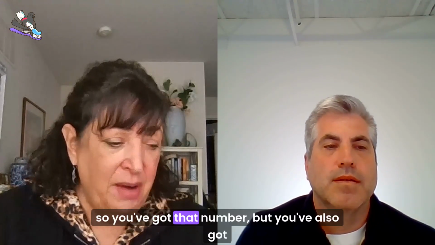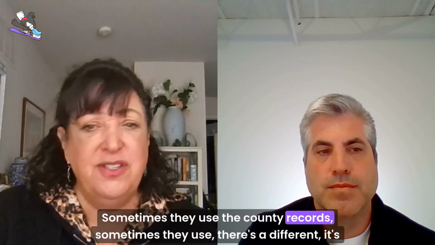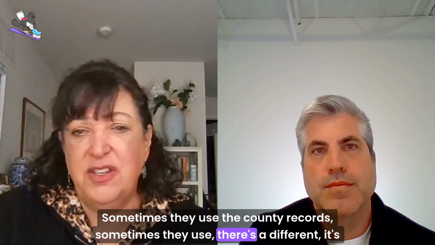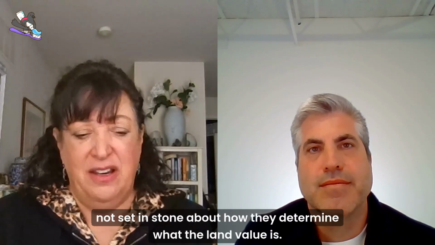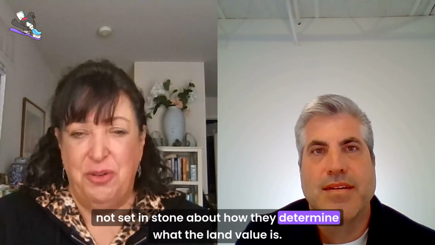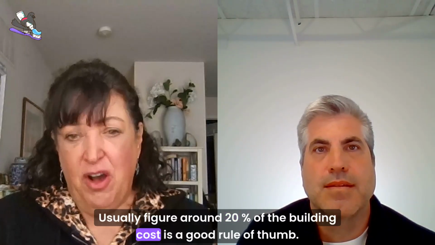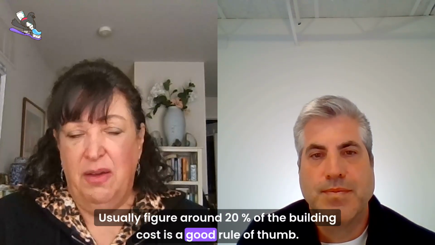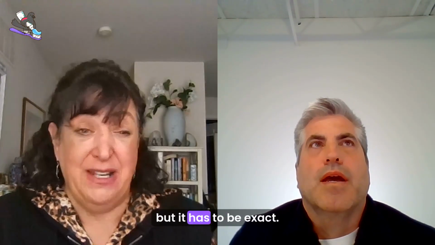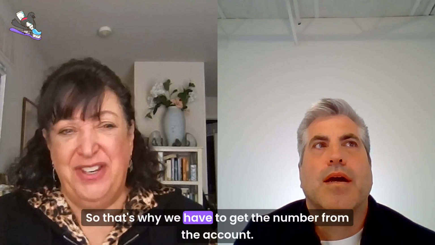Sometimes they use the county records. It's not set in stone about how they determine what the land value is. Usually figure around 20% of the building cost is a good rule of thumb, but it has to be exact. So that's why we have to get the number from the accountant.